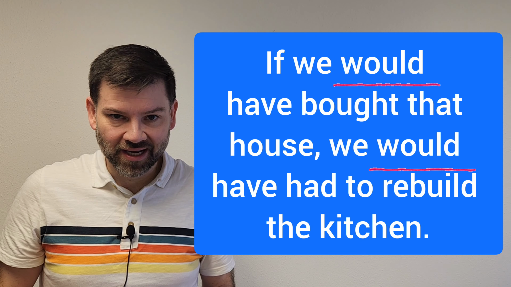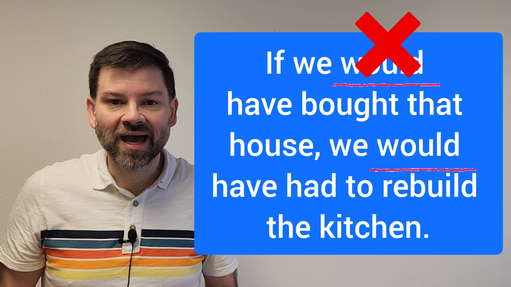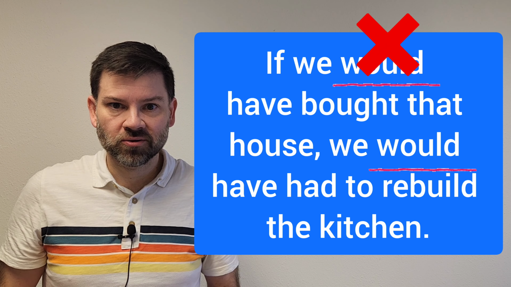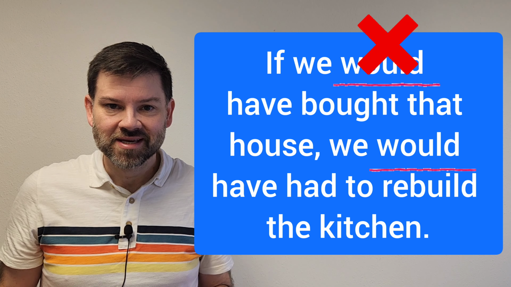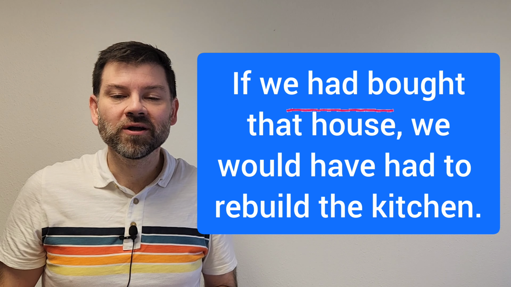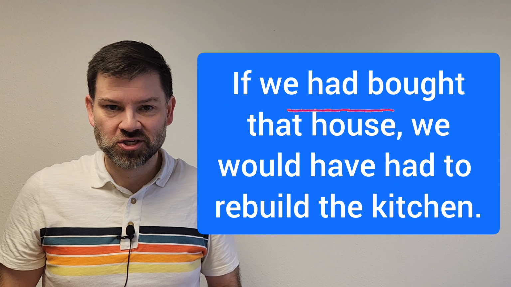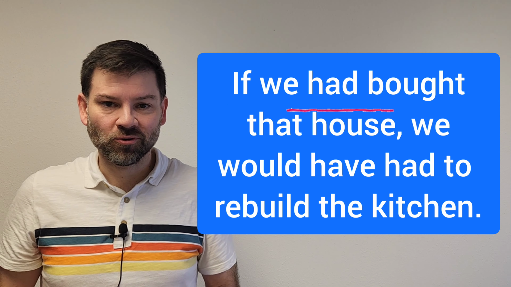Another bad example with the house that I talked about, the wrong way would be, if we would have bought that house, we would have had to rebuild the whole kitchen. Uh-oh, we have would in both places. So better, the right one is, if we had bought that house, we would have had to rebuild the whole kitchen. Only one time, only in one clause.